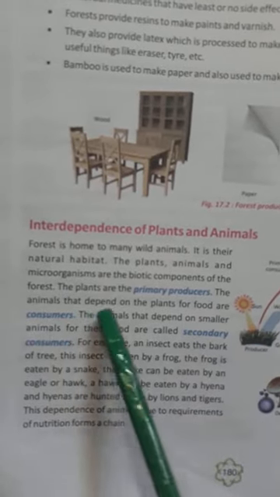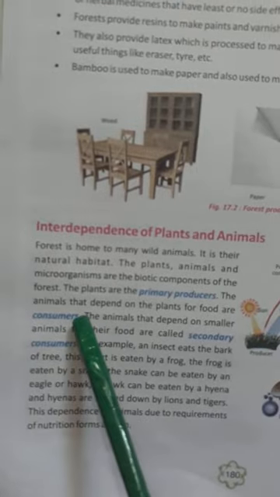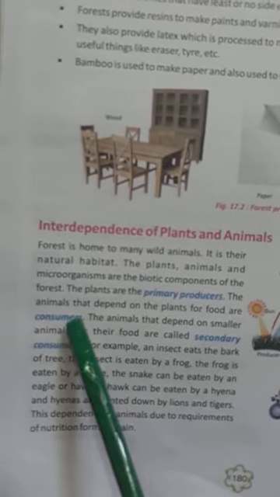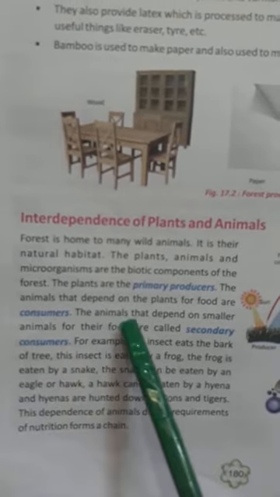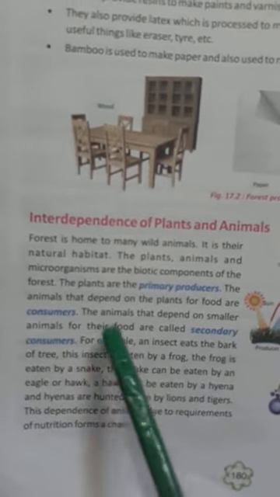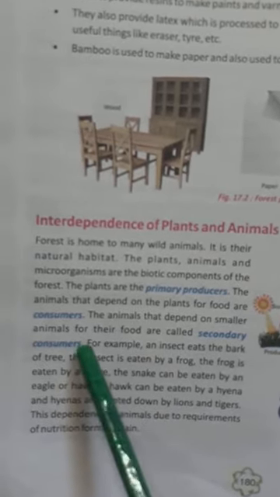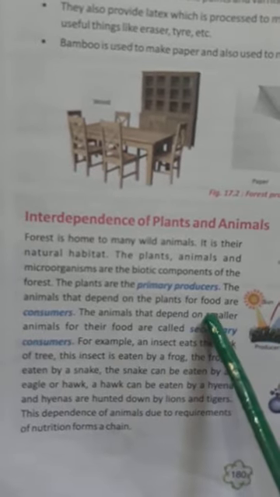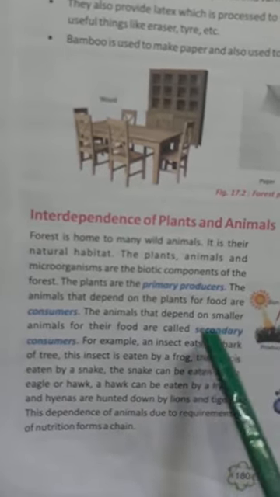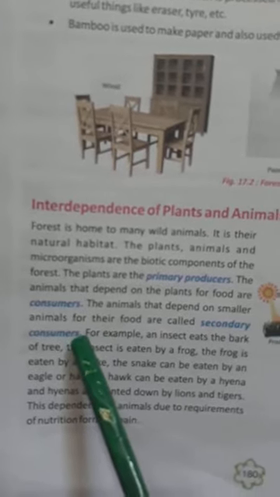The animals that depend on the plant for food are consumers. Underline this. What are consumers? Animals that depend on plants for their food. Next, the animals that depend on smaller animals for their food are called secondary consumers. So underline this also. What is secondary? Secondary consumer means animals that depend on smaller animals for their food.